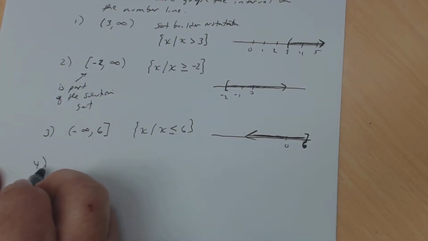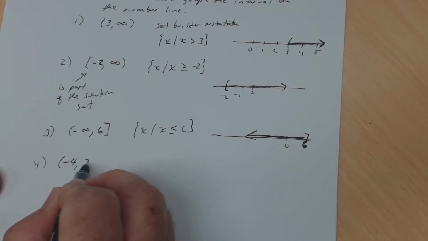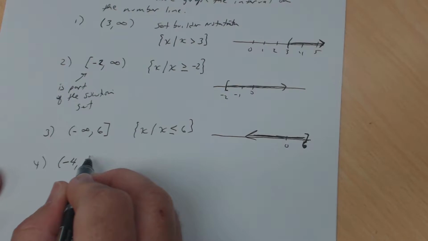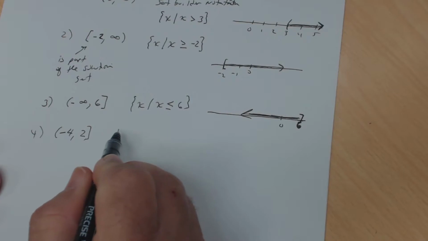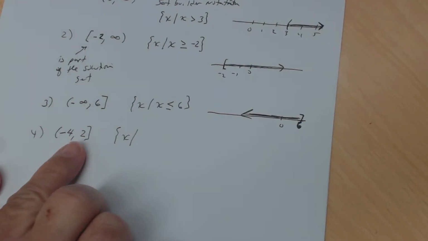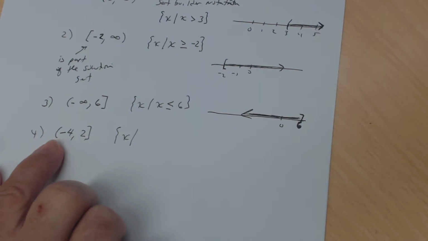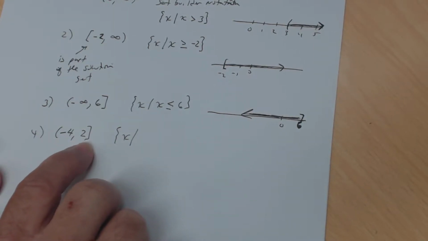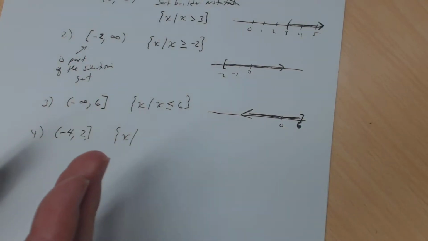And then, let's suppose we had parentheses negative 4 to 2 with a bracket. This is how you would write the set builder notation. You say the set of x's such that your solutions would be any number between negative 4 and 2, including 2, but not including negative 4. There's a parenthesis on negative 4, so I don't use it. Negative 4 is not a solution, but 2 is because there's a bracket. So remember your numbers are between these two. Notice I said between.